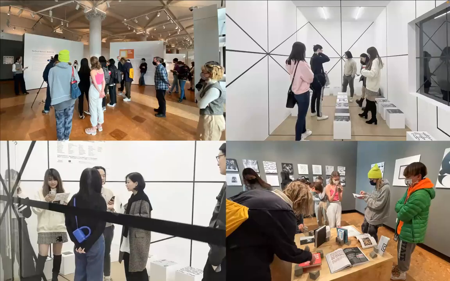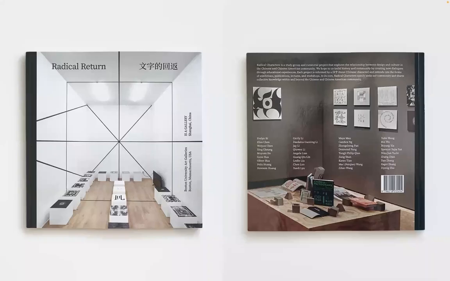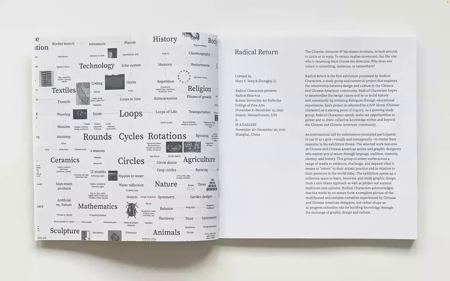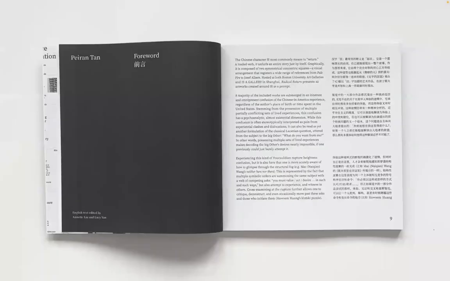Through Radical Return, we were able to host artist talks, student class visits, and receptions to encourage dialogue, cultural exchange, and collective learning in both galleries. As a way to document the exhibitions and to further extend the work, we published this 162-page bilingual catalog with the artists' work and statements, as well as additional commissioned essays. The square format of the book allowed us to examine the book as a symmetric object for translating between the Chinese and English texts.